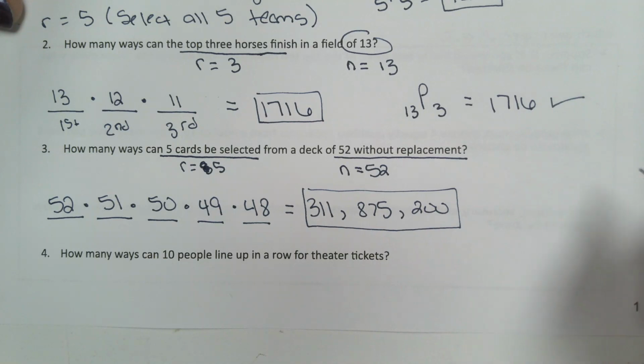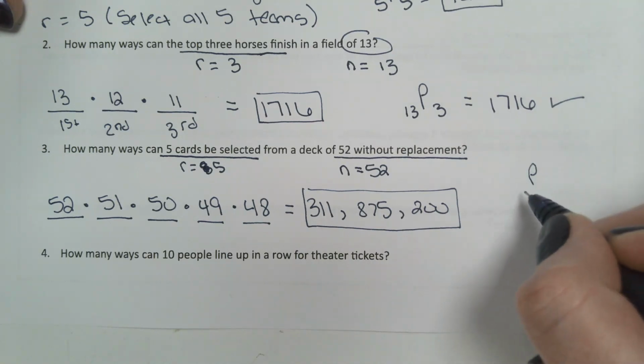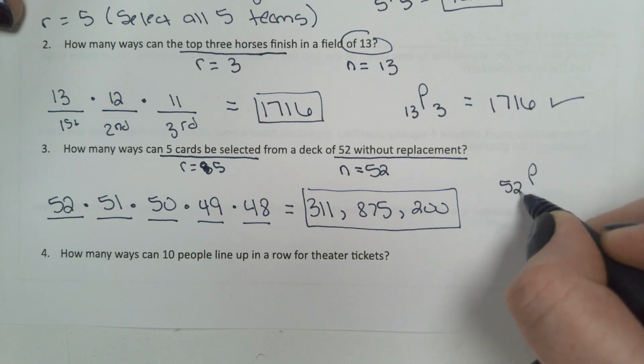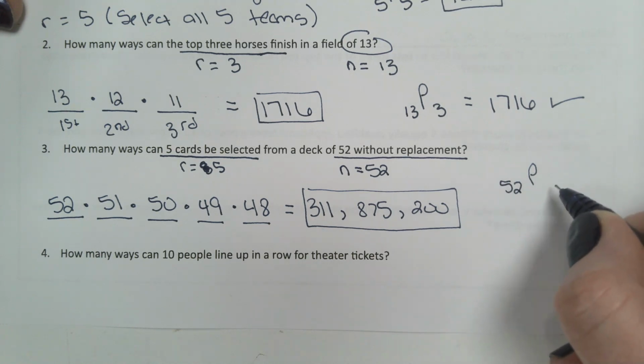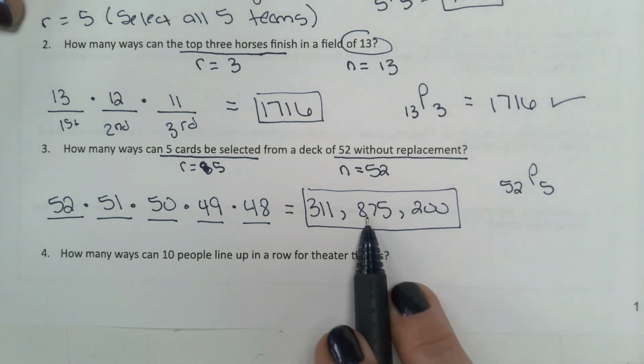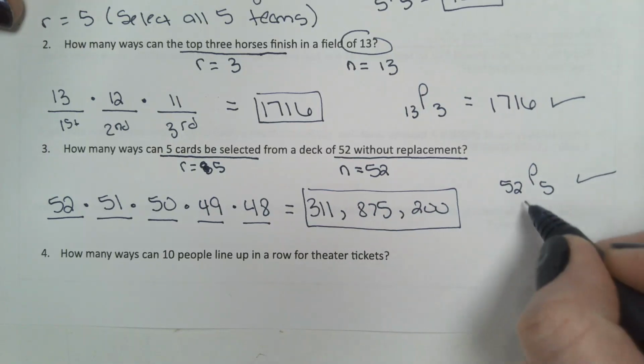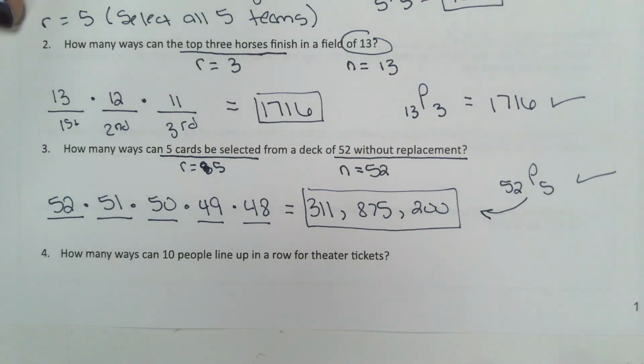All right, let's make sure that we did it correctly. Is this a permutation problem? So if you do 52 permutation 5, do you in fact get this same big number? You do. You get that number right there.